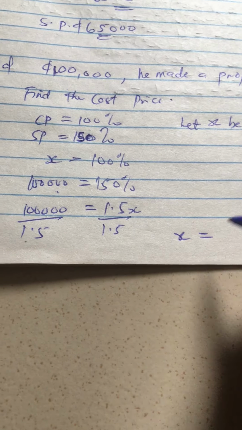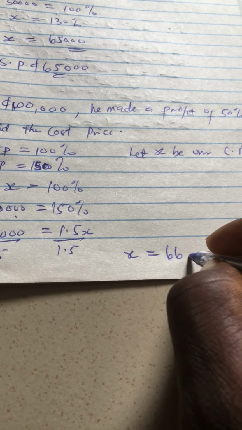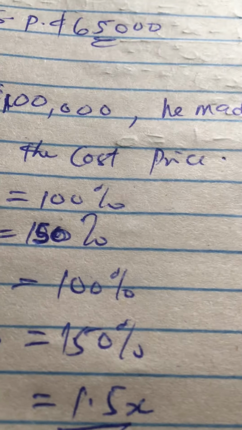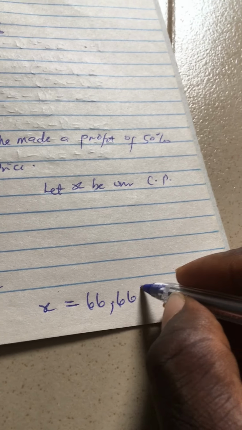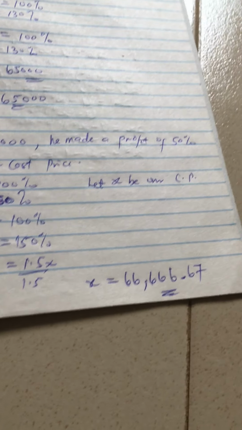So X is equal to 66,666 Ghana cedis, 67 pesewas. You get it? Good. So basically, this is how it all works.